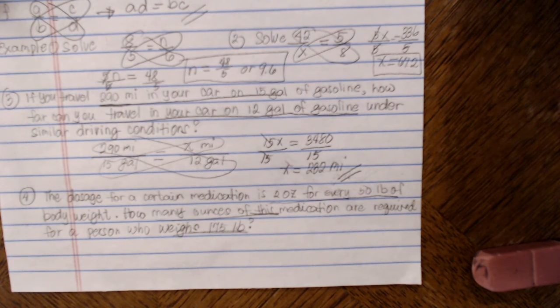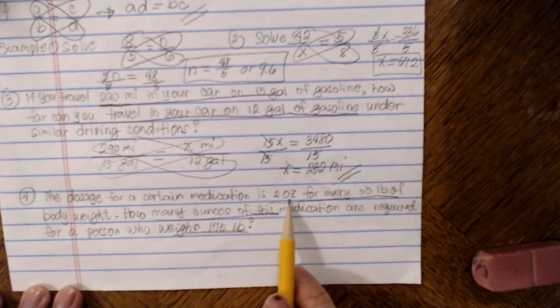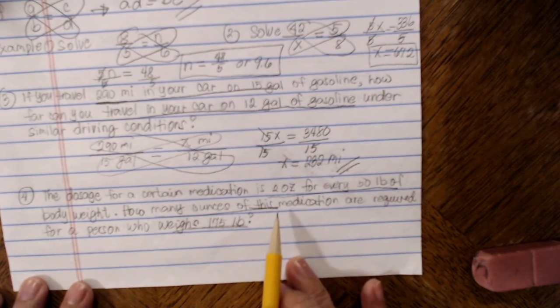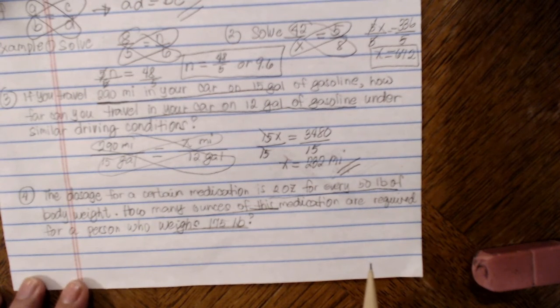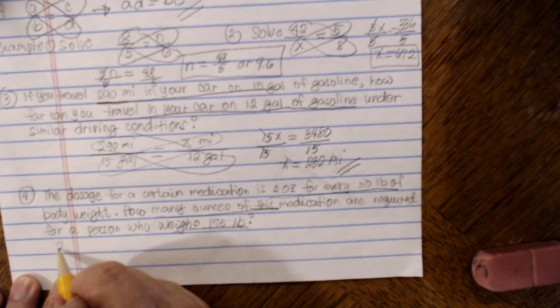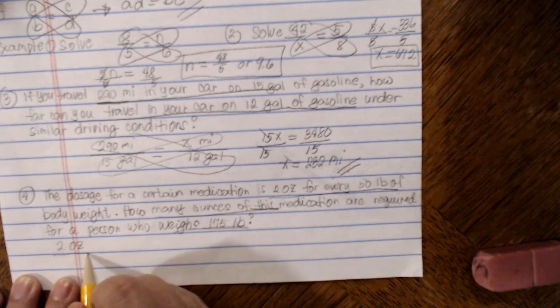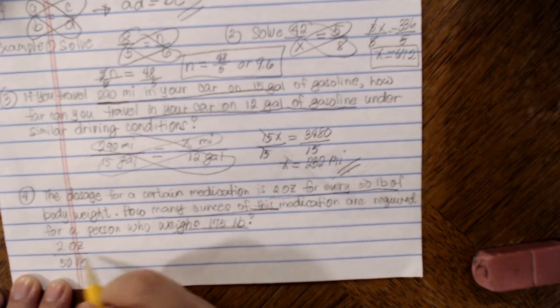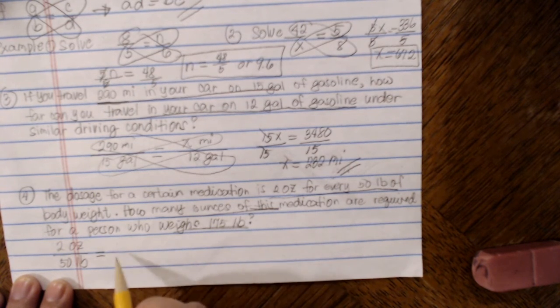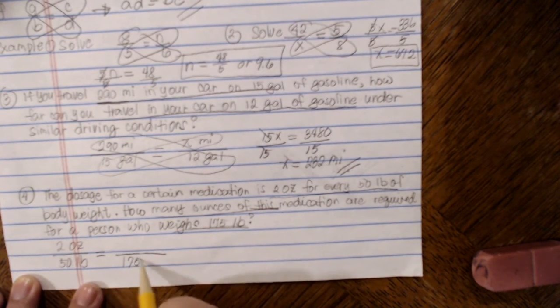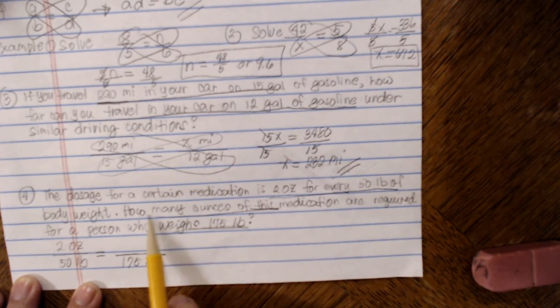Okay, so let's set up a proportion. It's up to you. If you want ounces over pounds, it's okay also. If you want pounds over ounces, it's okay as long as it's consistent on the two ratios. So this is 2 ounces over 50 pounds. So now therefore, my other ratio must be ounces over pounds. So I have here 175 pounds, and then here how many ounces?